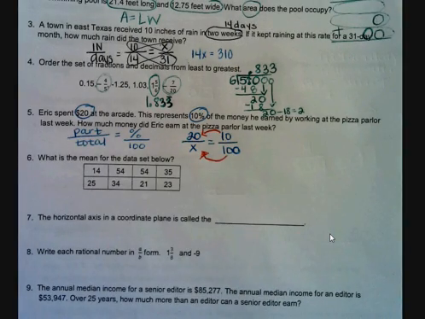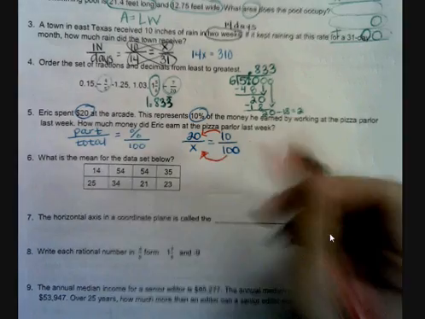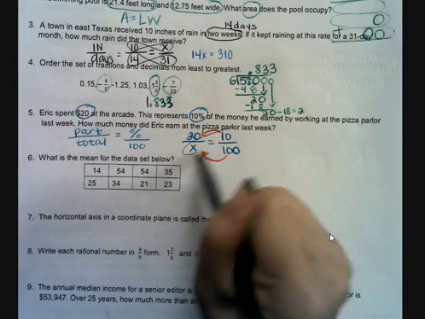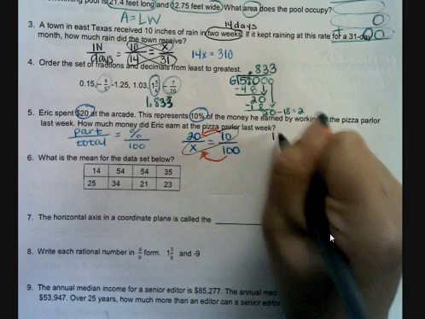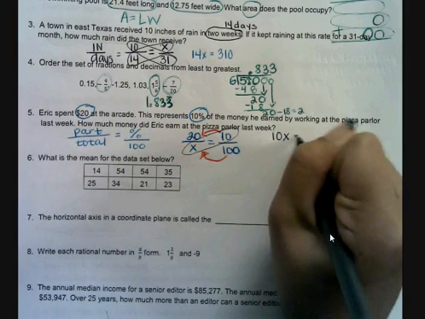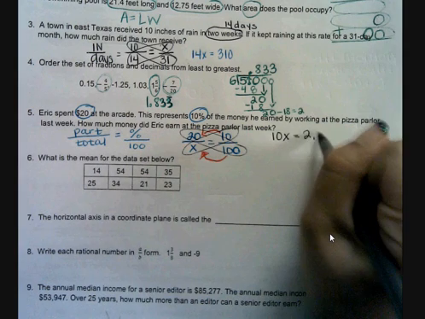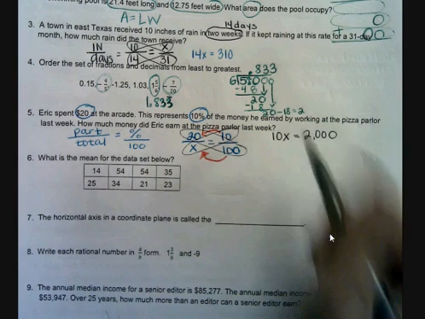Okay? Or you can cross multiply and divide. If you cross multiply and divide, this would be 10x equals 2,000. And then you have to divide by 10.